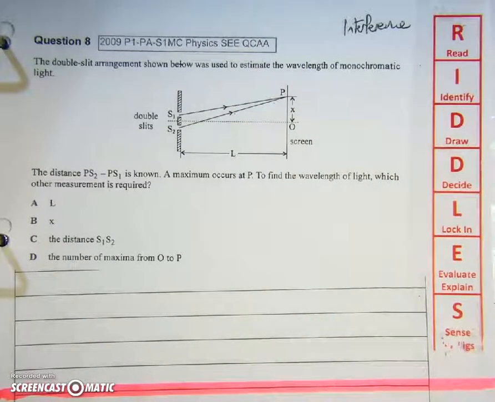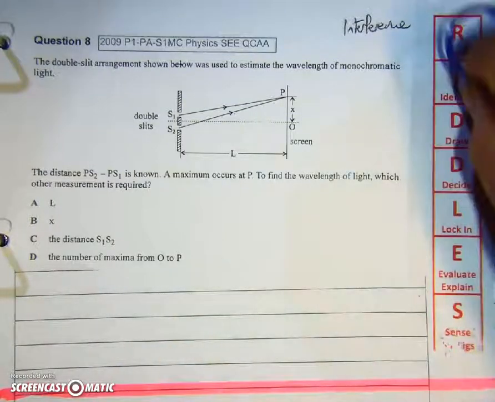Right, we're looking at the 2009 Queensland Senior External Exam in Physics. This is Paper 1, Part A, Section 1, Multiple Choice, and it's Question 8. First thing we do is we read the question.